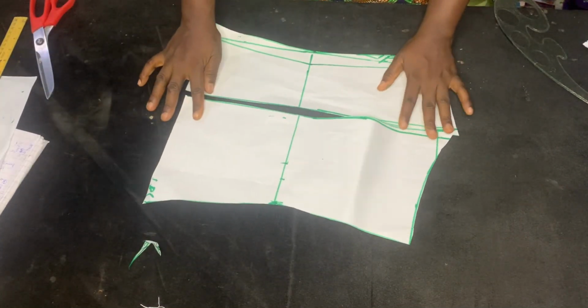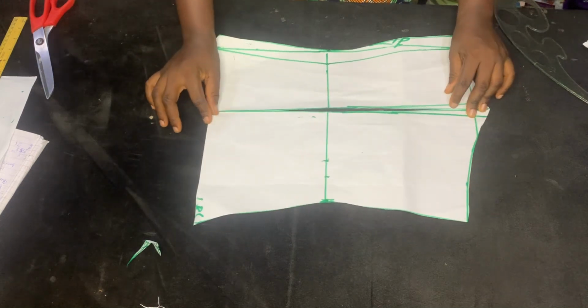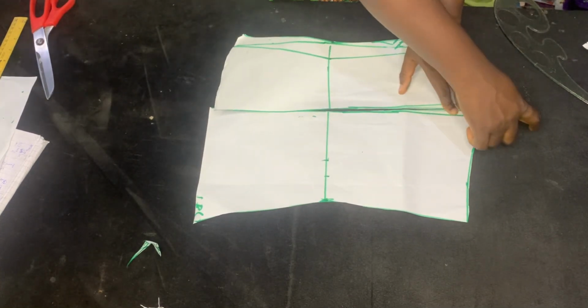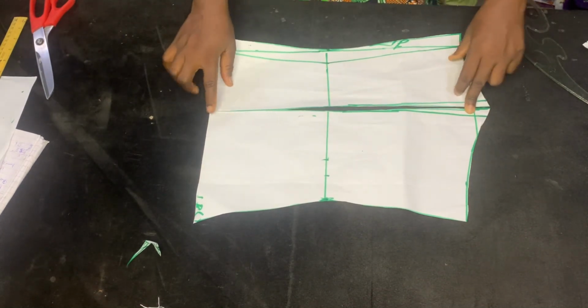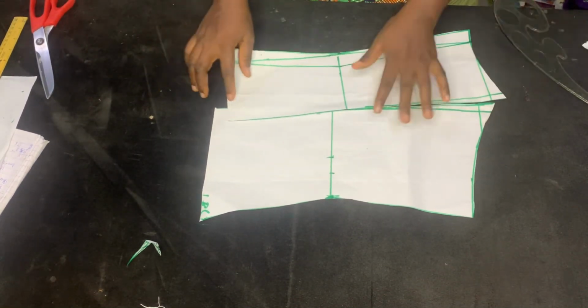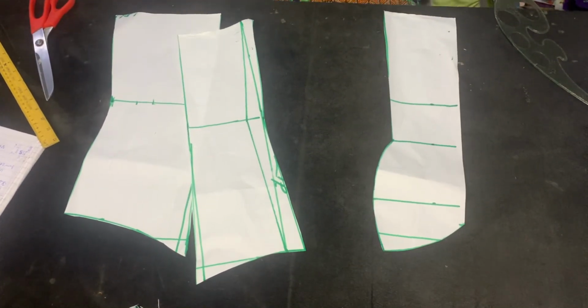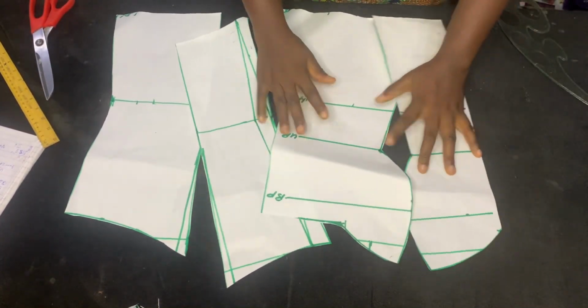Okay, please, before cutting, always make sure you cross check before cutting, okay, so that you won't make any mistake. So this is what I have for the back piece, and this is what I have for the front piece.